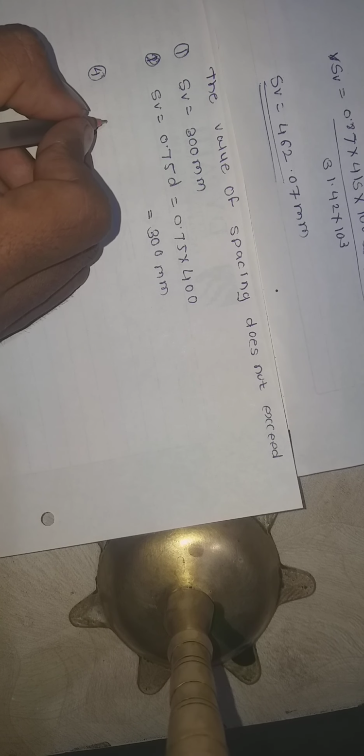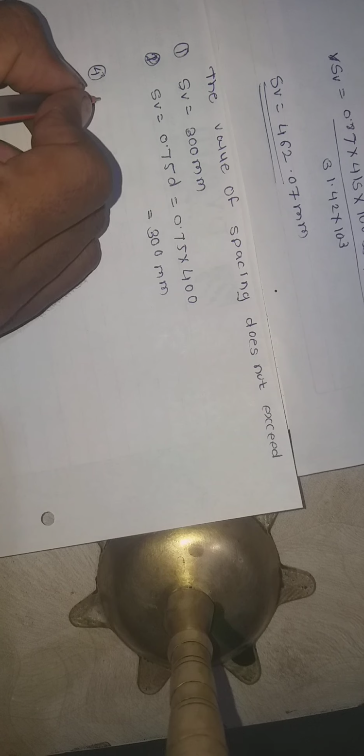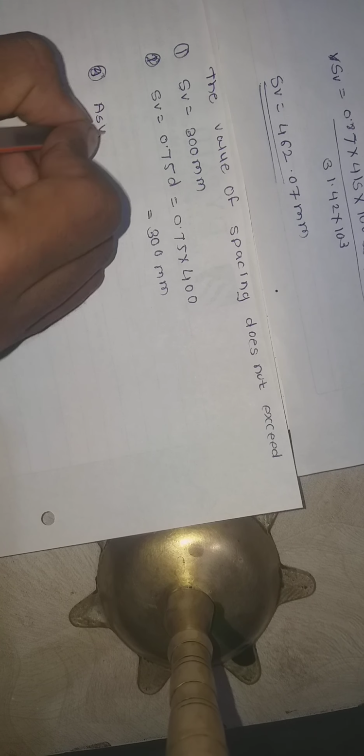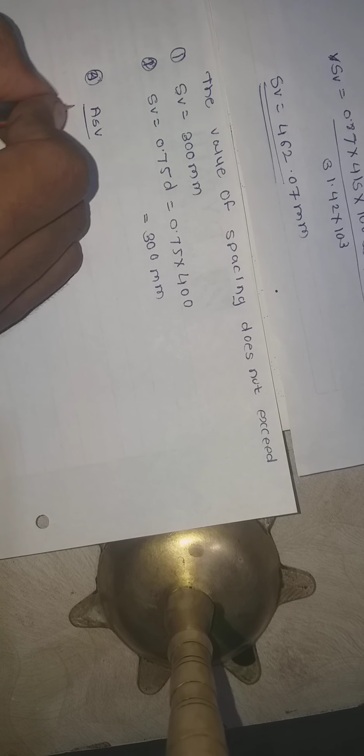Our fourth condition is ASV divided by B into SV equals 0.4 upon 0.87 FY.